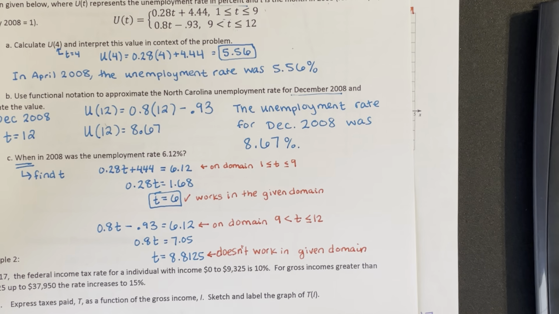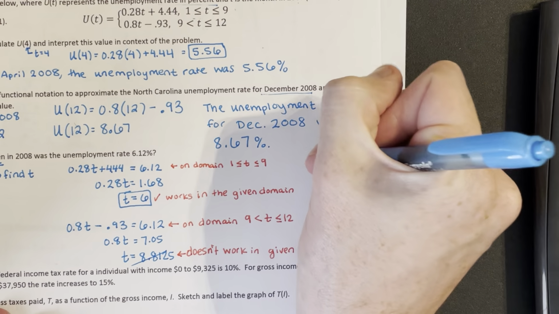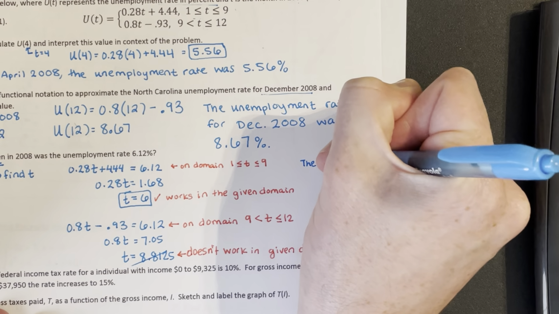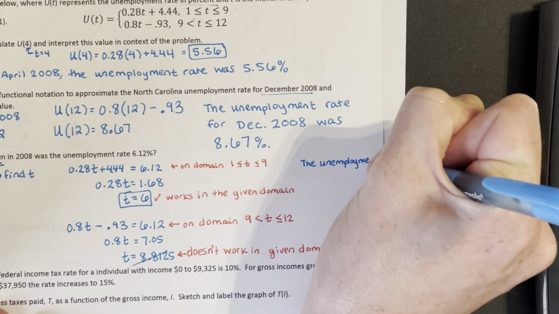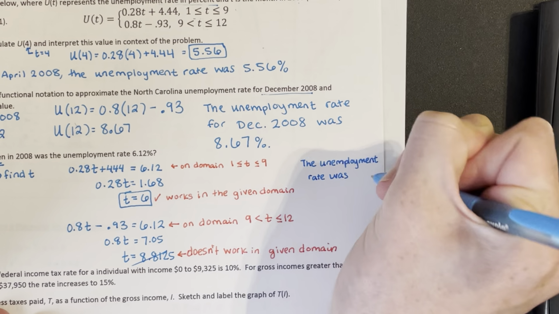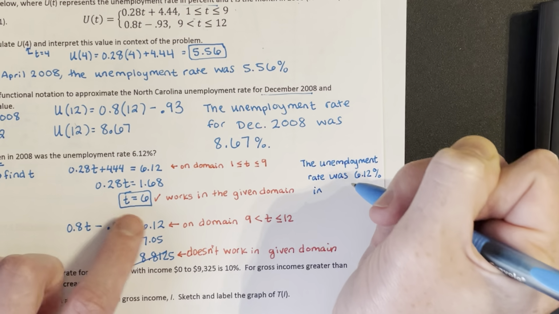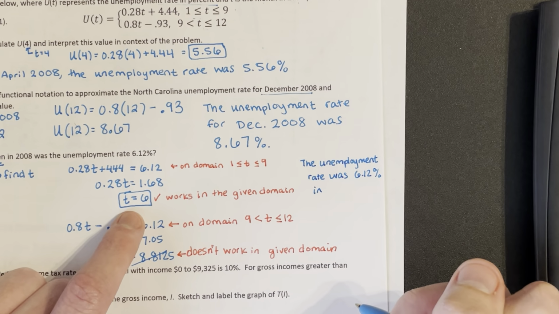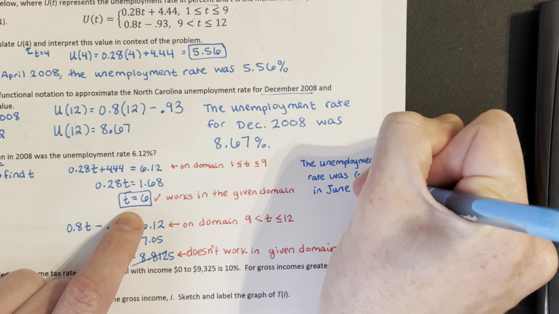Which means we only had one answer when t equals 6. So we'd say the unemployment rate was 6.12% and t equals 6. So 6 is June, in June of 2008.